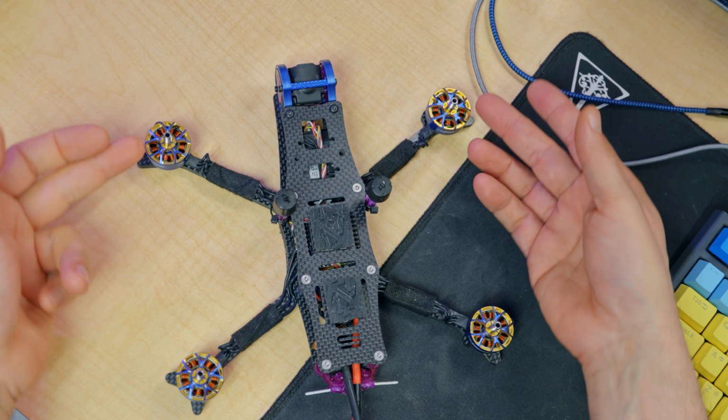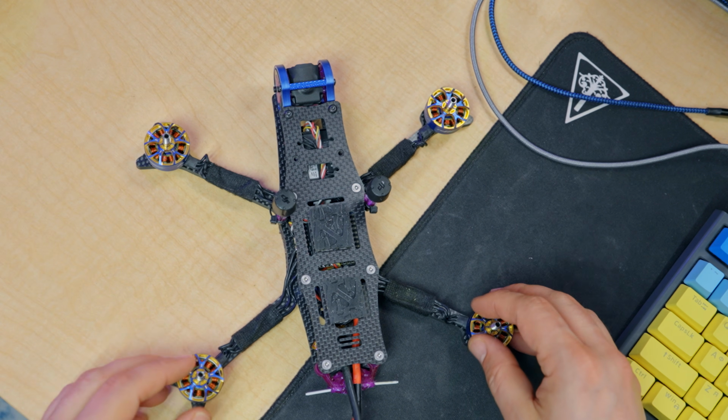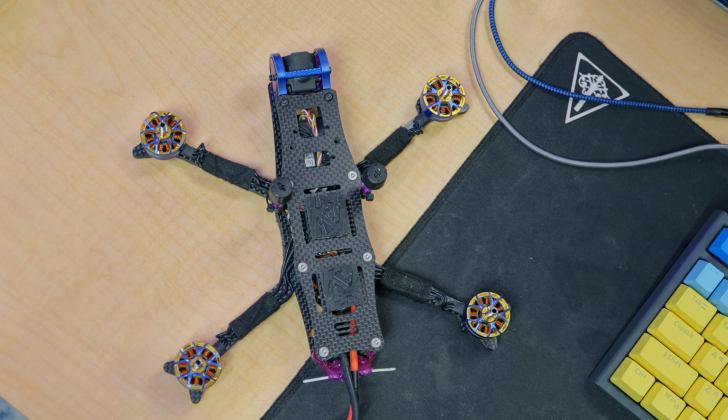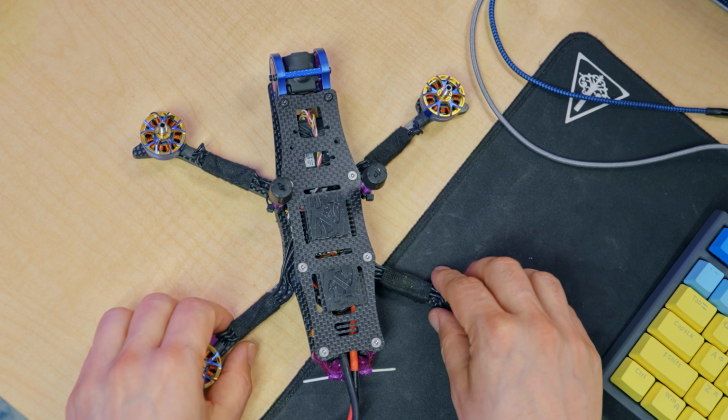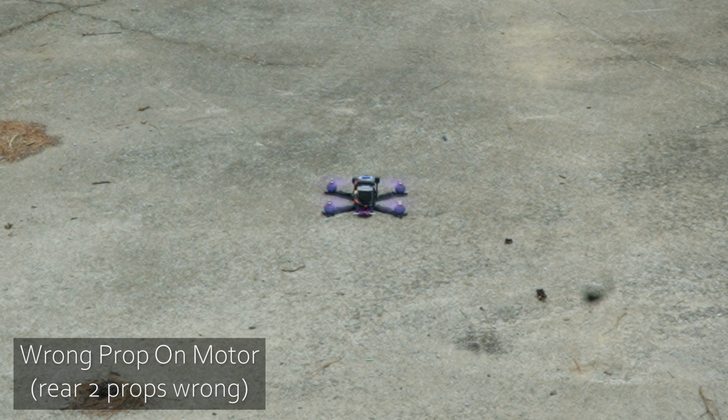The second test that I did, I put the correct props on the front and the wrong props on the rear. And I don't know, I guess that's possible. And what happened surprised me. Interesting. So the front wants to lift off, but the rear does not. And the PID controller is keeping it in check. It's not letting the front get too far up. It's like, this isn't right. But it's not flipping out.